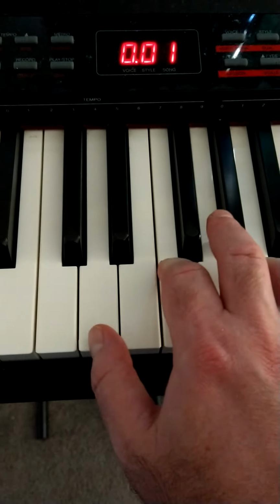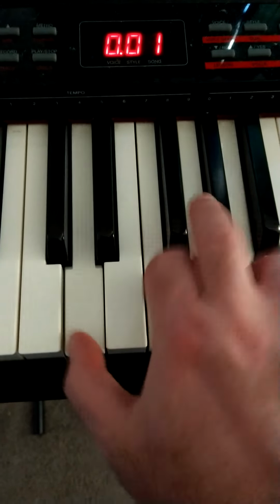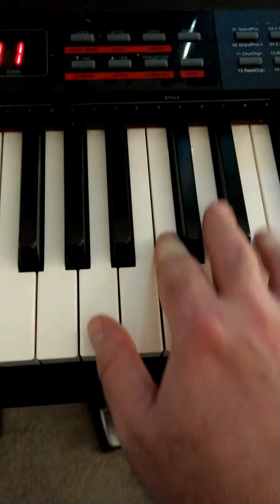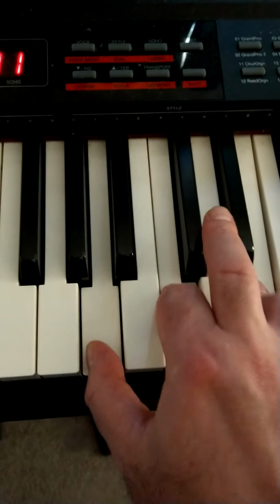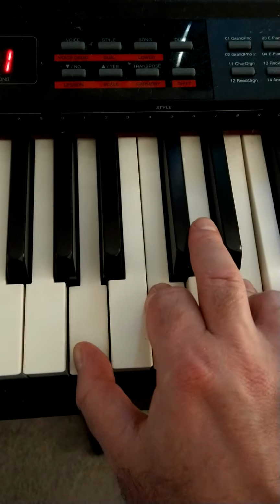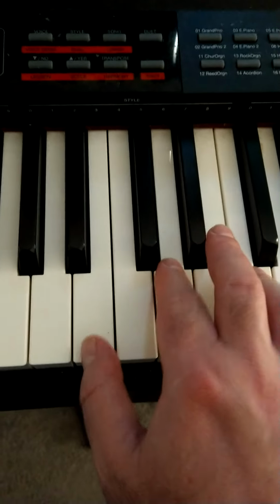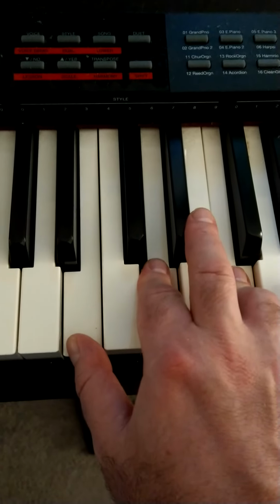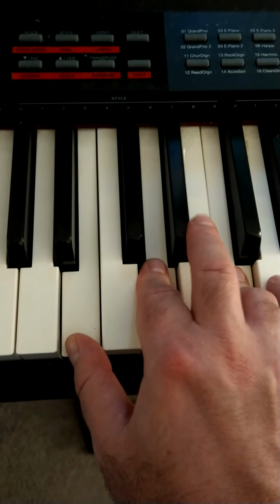The second degree represents a minor chord, so that's a D minor. The third degree represents a minor chord, E minor. The fourth degree represents a major chord, F major. The fifth degree represents a major chord, G major. The sixth degree represents a minor chord, A minor. And then the seventh degree represents a diminished chord. 8 is equal to 1, major.